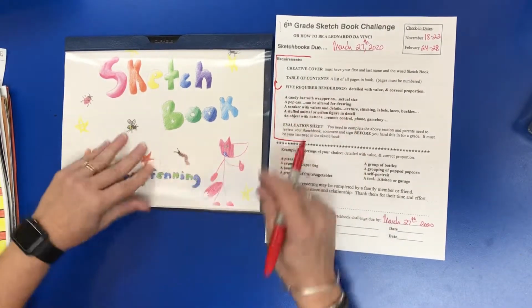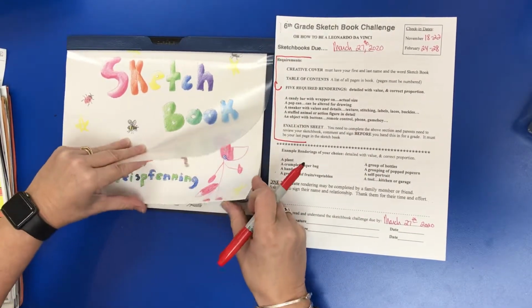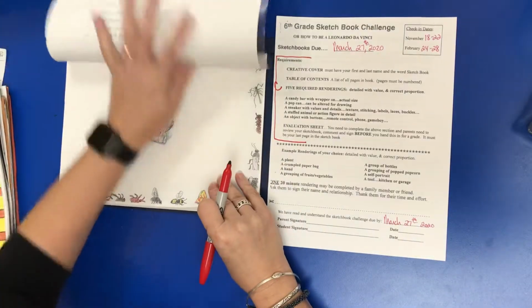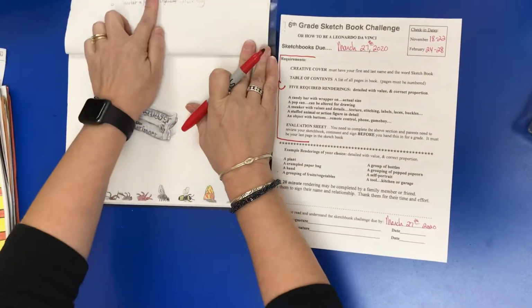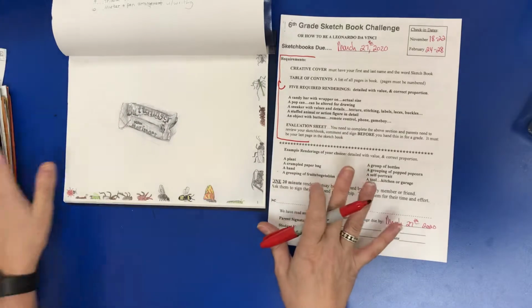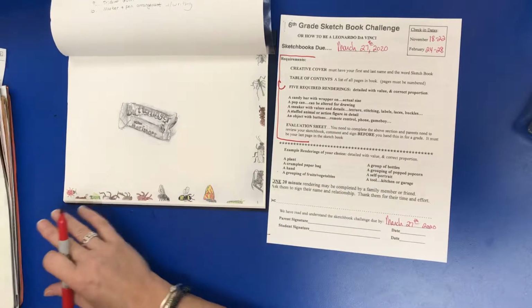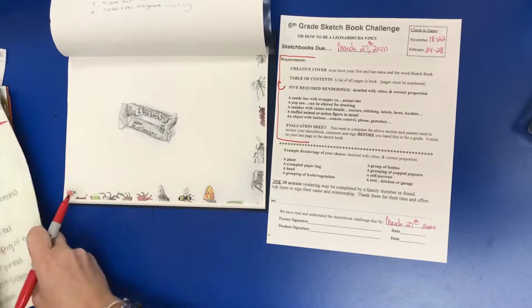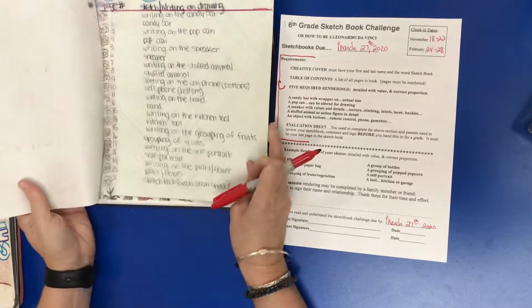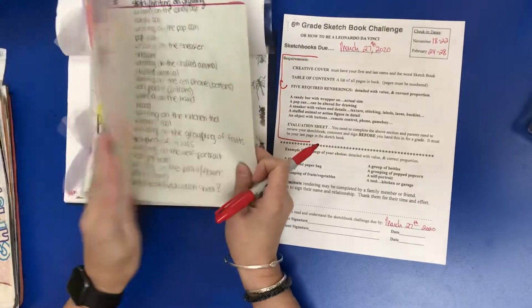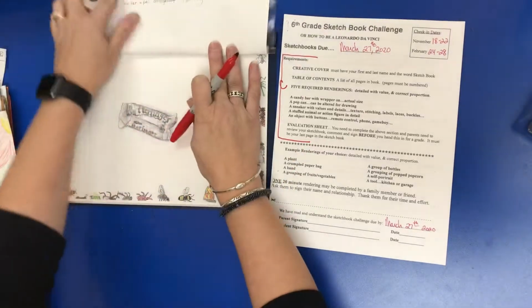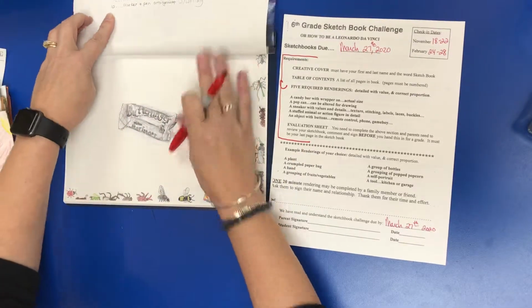A table of contents. So when you open up a sketchbook, you are going to see a table of contents. Now, I will show you some other sketchbooks as well. Not all tables of contents have to be written in. Here's another example of a table of contents. But they do need to have a table of contents, and you should have the page number of where I'm going to find them.